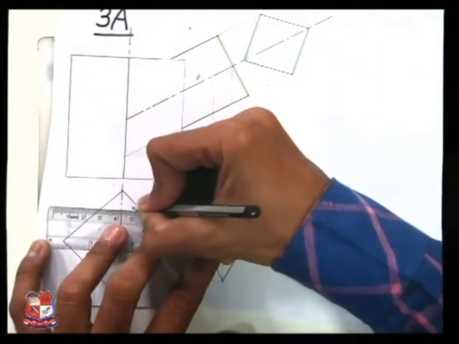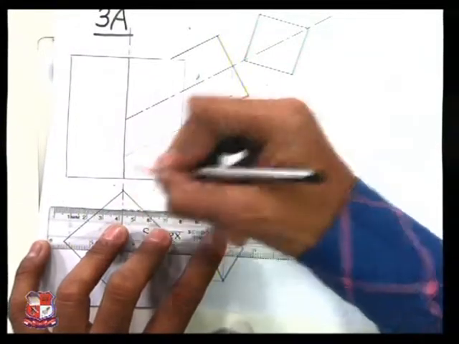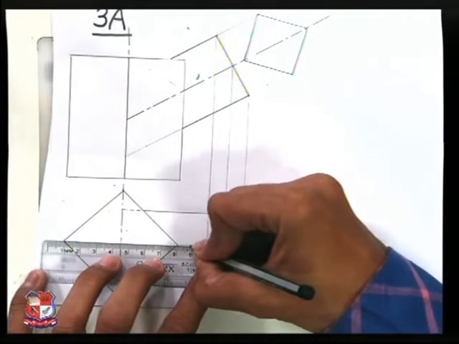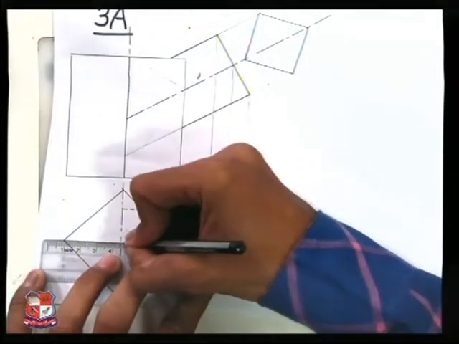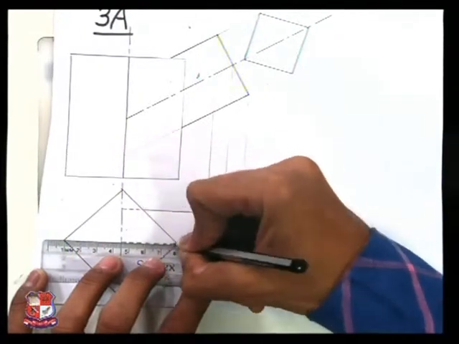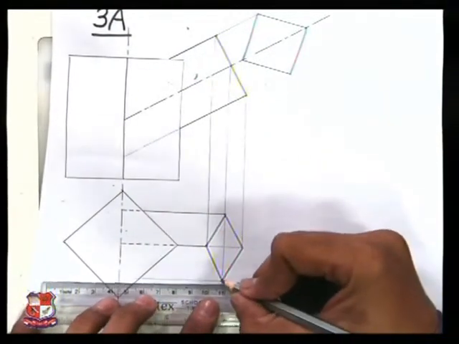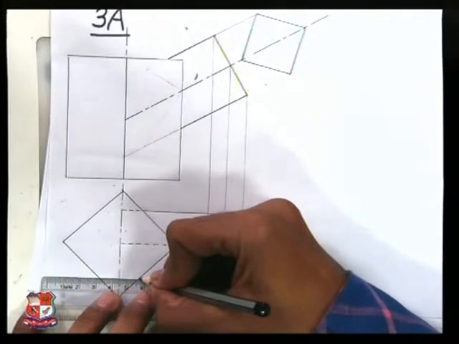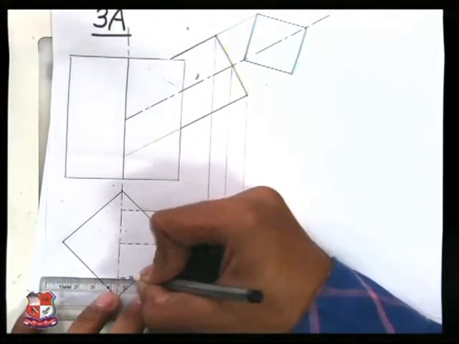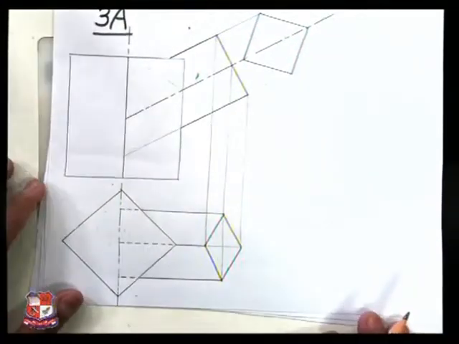After that dotted lines would be there up to this point. Similarly here full line would be there up to this end, and after that dotted lines up to this end like this. Similarly for this bottom portion up to here full line, after that dotted lines would be there. So this is the top view of the given data.